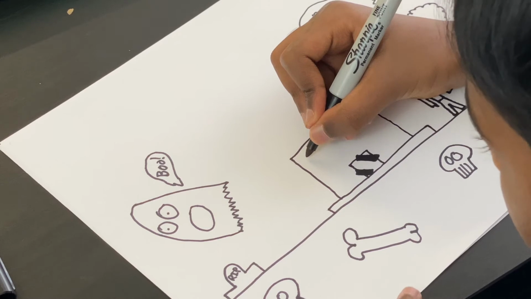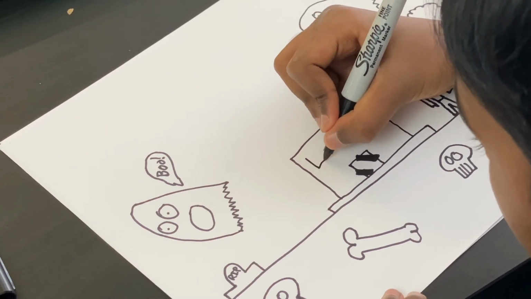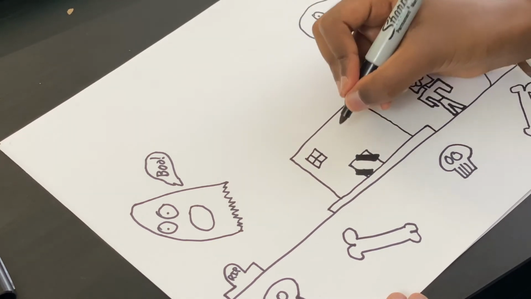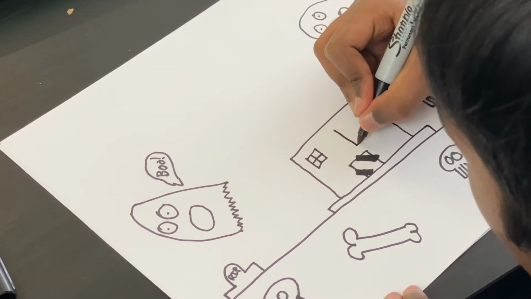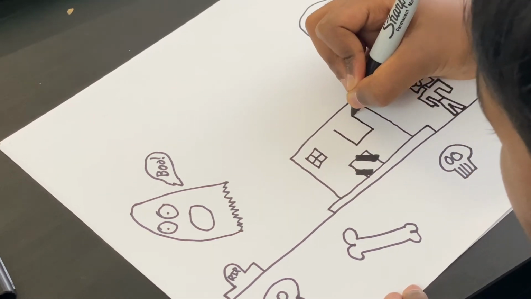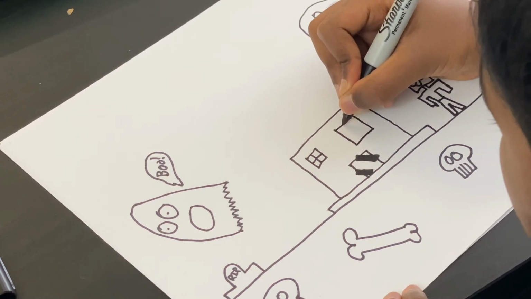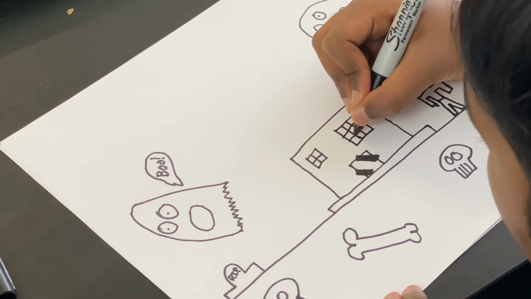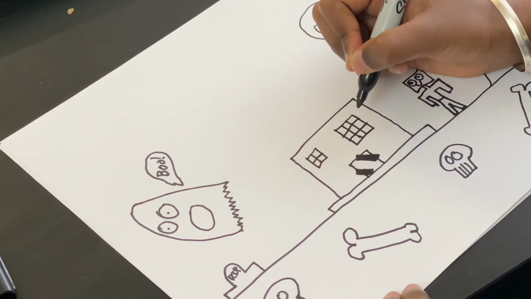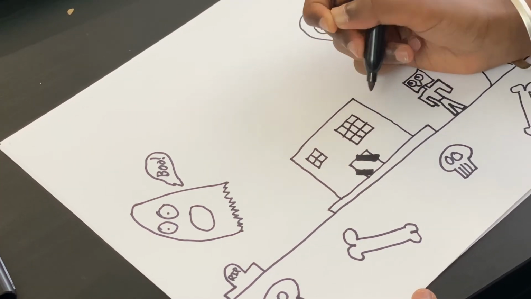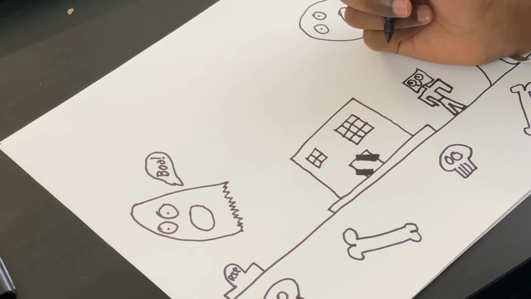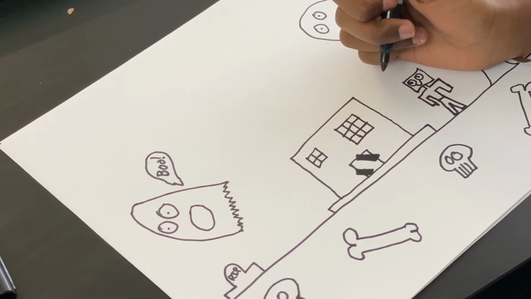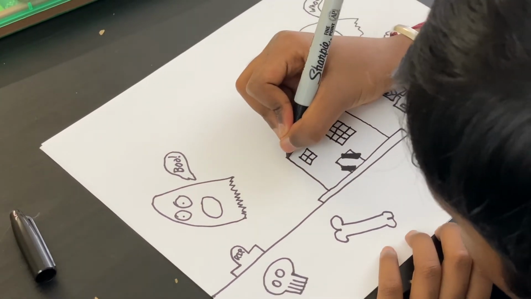And then this haunted house needs some windows. Because before it was haunted, people might have been living in it. So I'm gonna add one big window and then one small window. Like that. Now, what's this house missing? This house is missing a roof.